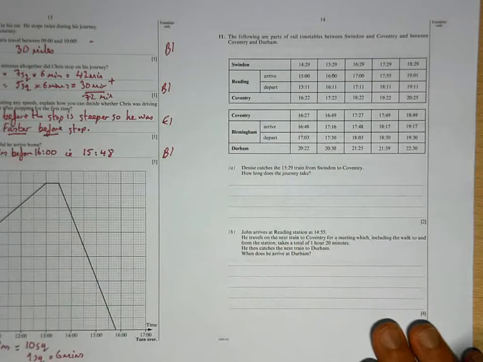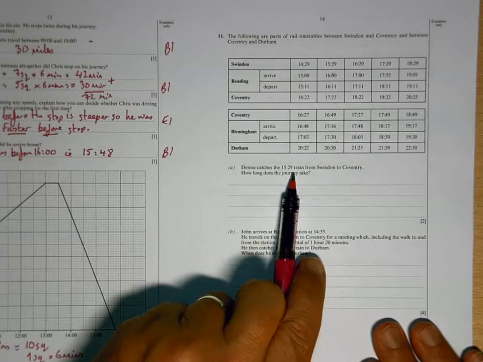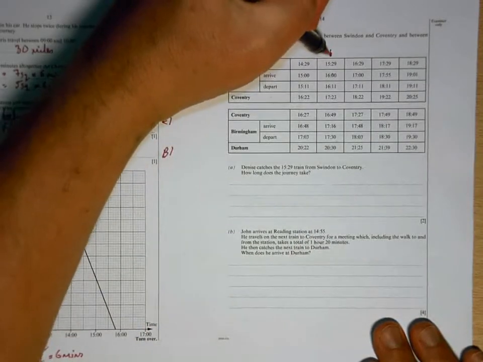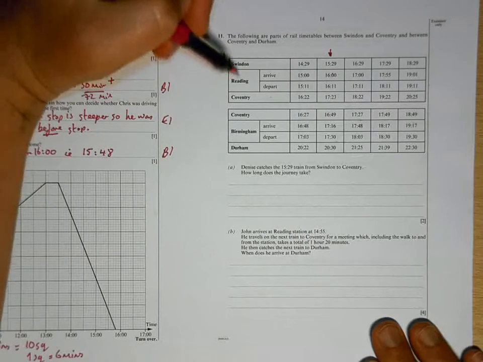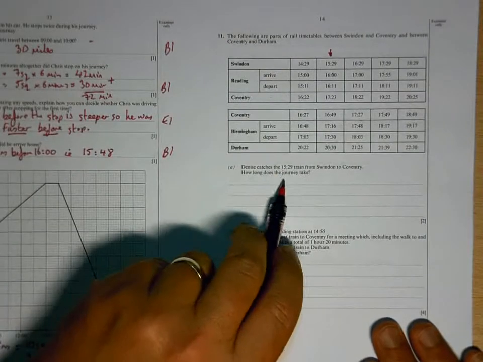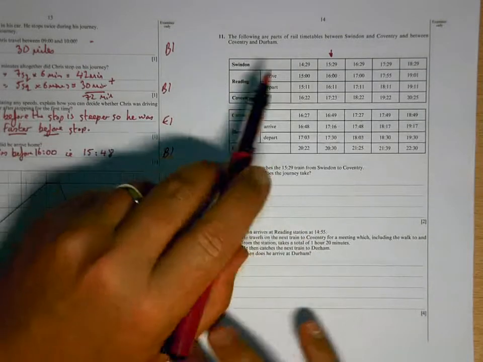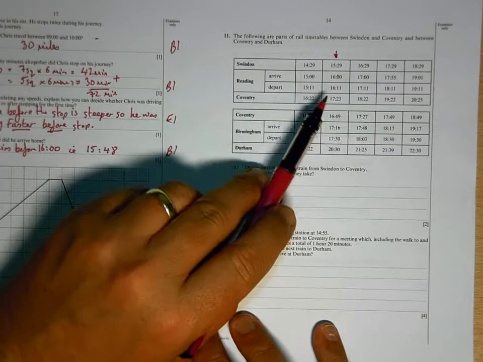Denise catches the 15:29 train from Swindon to Coventry. So this is the train that she is on, the 15:29 from Swindon to Coventry. How long does the journey take? So she leaves Swindon at 15:29 and she gets into Coventry at 17:23.